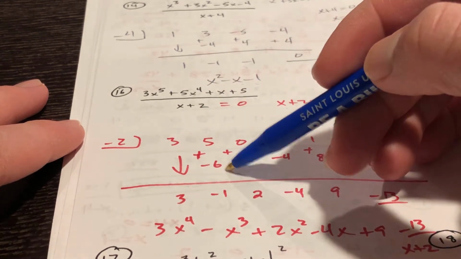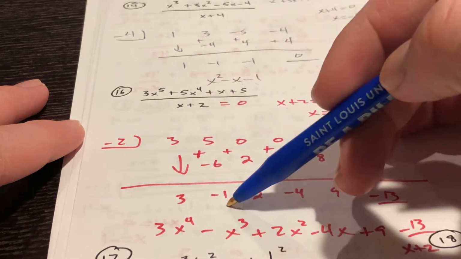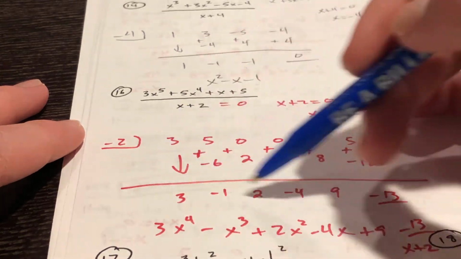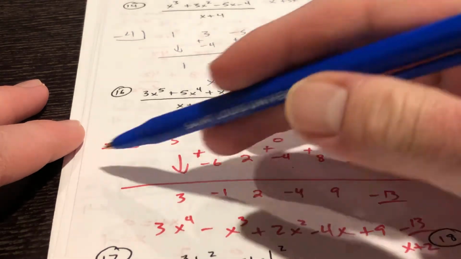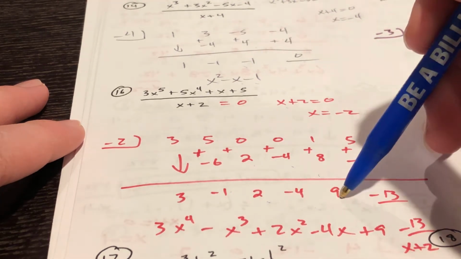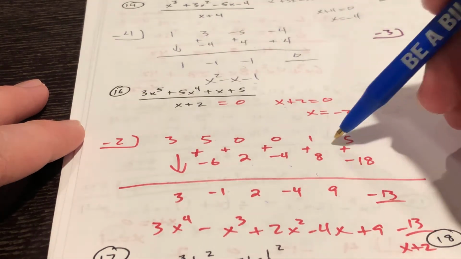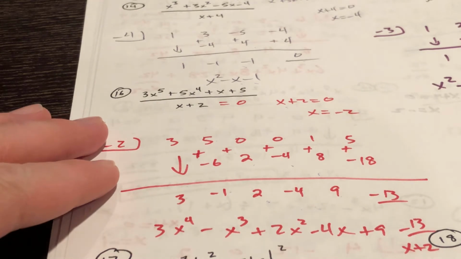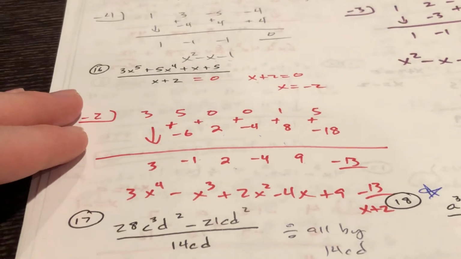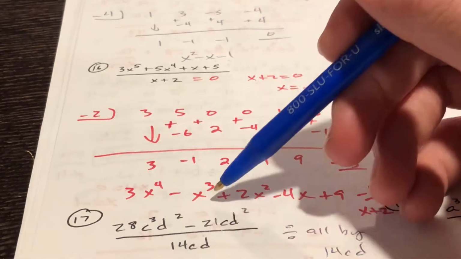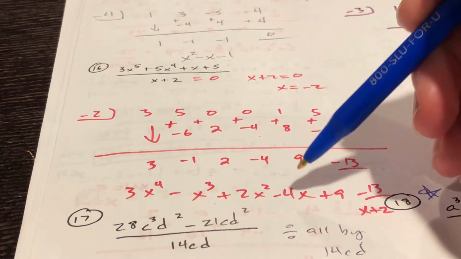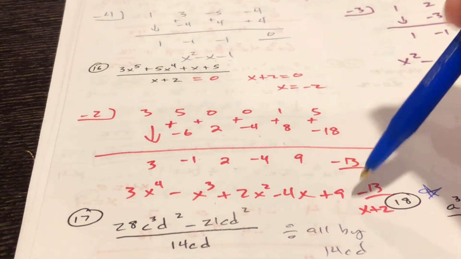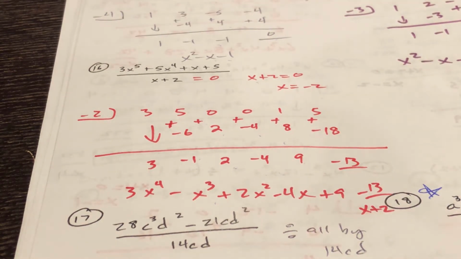Negative 2 times 3 is a negative 6. Add them up. Negative 2 times negative 1 is 2. Add them up. Negative 2 times 2 is negative 4. Add them up. Negative 2 times negative 4 is 8. Add them up. Negative 2 times 9 is a negative 18. Add them up. Started with 3x to the 5th. You divided by a power of x. So that is 3x to the 4th minus x cubed plus 2x squared minus 4x plus 9 minus 13 over what you're dividing by.